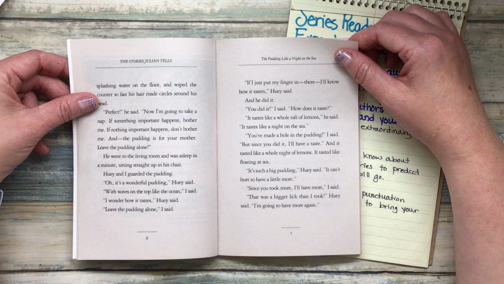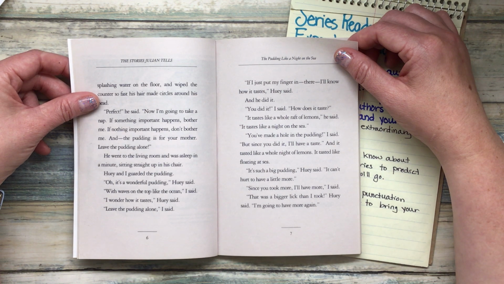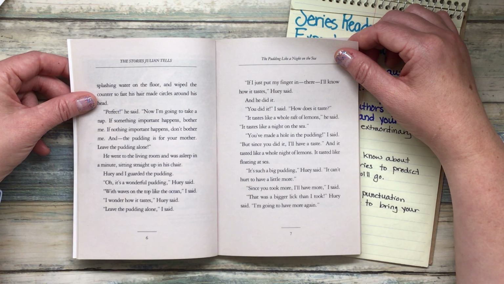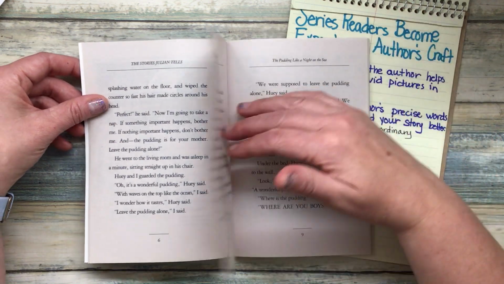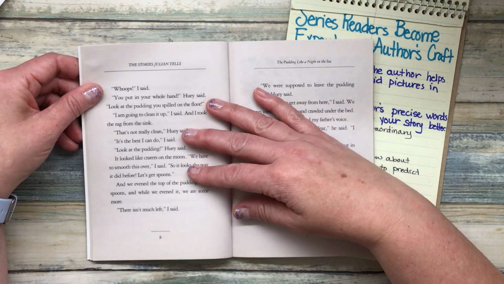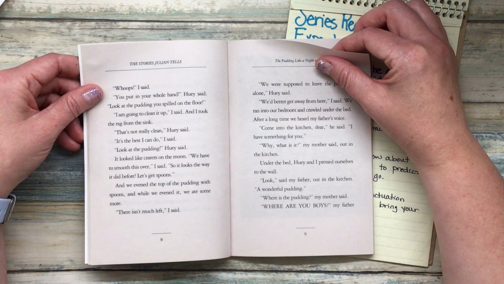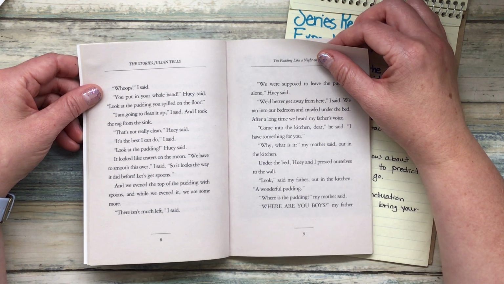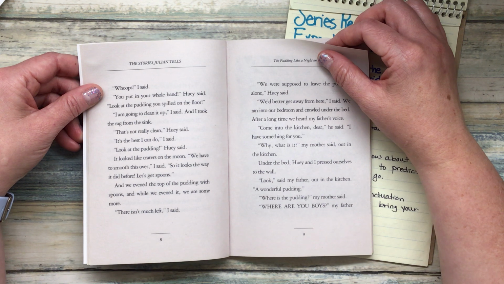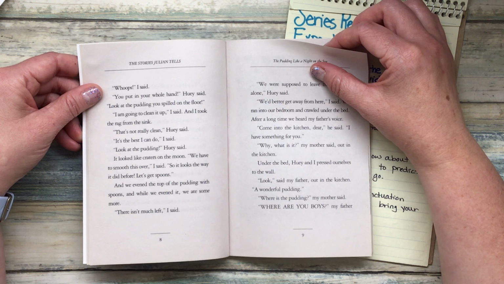"It's such a big pudding," Huey said. "It can't hurt to have a little more." "Since you took more, I'll have more," I said. "That was a bigger lick than I took," Huey said. "I'm going to have more again." "Whoops," I said. "You put in your whole hand," Huey said. "Look at the pudding you spilled on the floor." "I'm going to clean it up," I said. And I took the rag from the sink. "It's not really clean," Huey said. "It's the best I can do," I said.